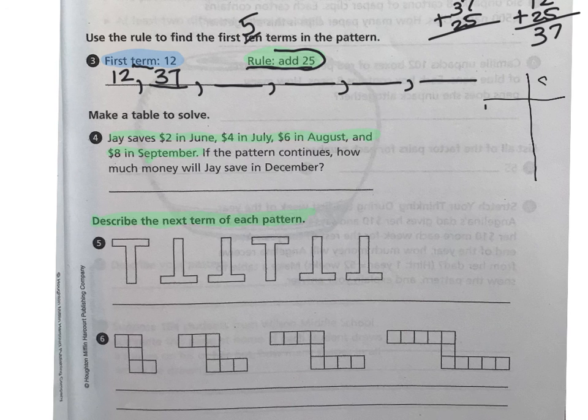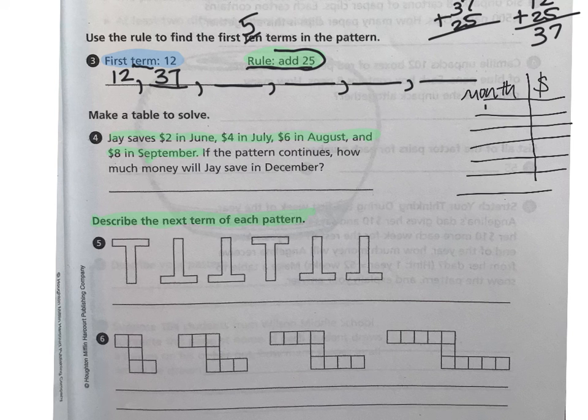Okay, here I have my dollars. Here I have the month. All right, and he starts saving in June. He does June, July, August, September, October, November, and they want us to go all the way to December. Now we can fill in our chart by looking at the information that's already in the story problem. So he saves $2 in June.